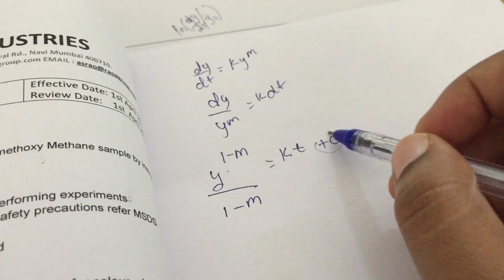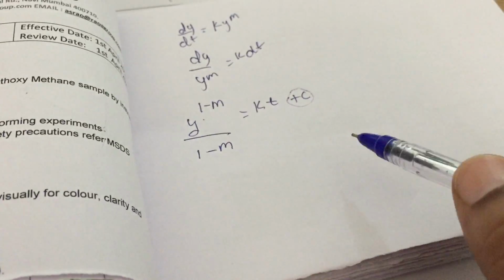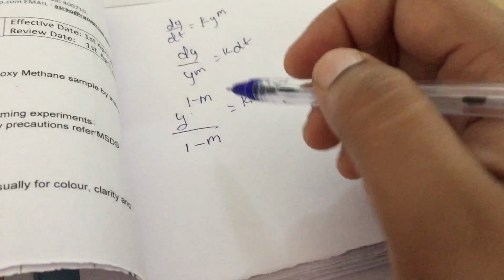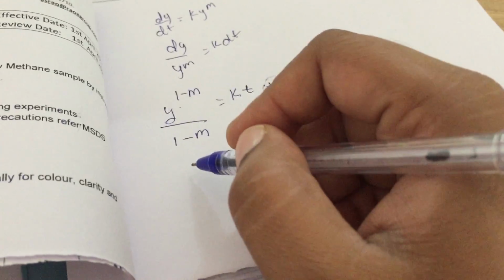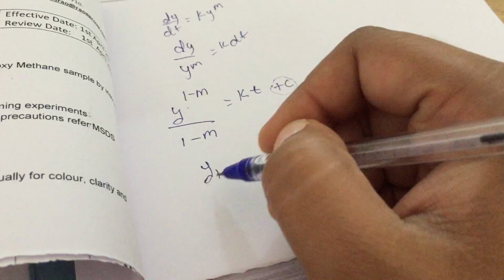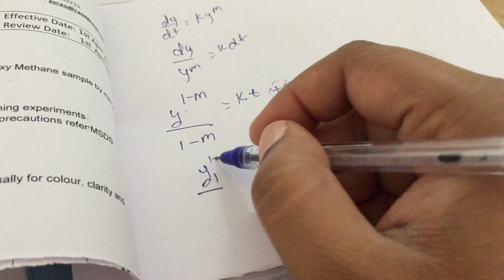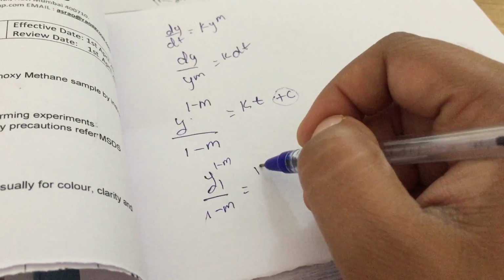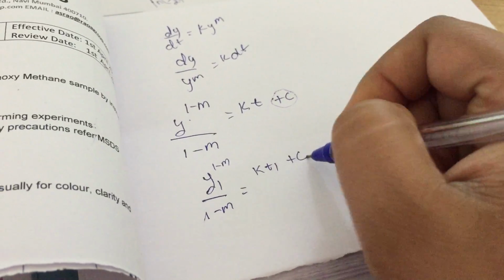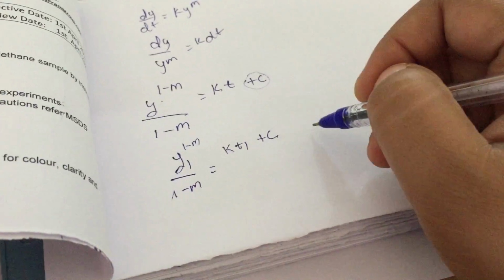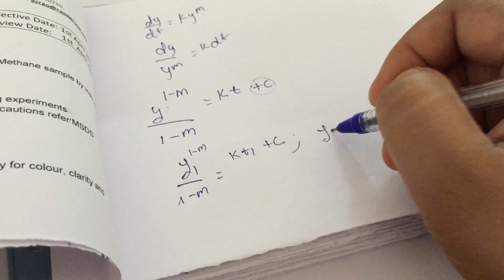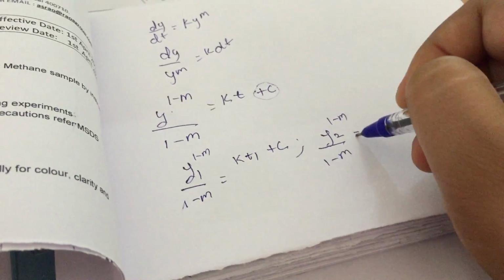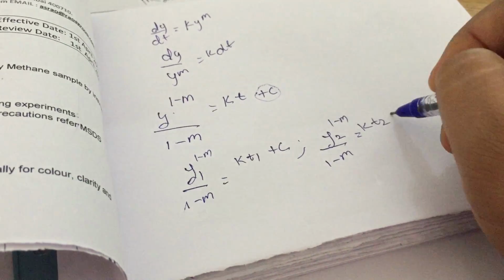Now this is kind of difficult to evaluate in this case, so what we do is a two-point difference system. Say at point 1, y1^(1-m)/(1-m) is equal to k t1 plus c, and y2^(1-m)/(1-m) is equal to k t2 plus c.